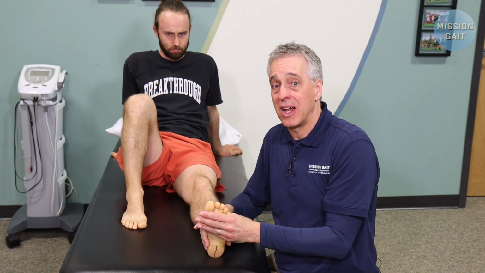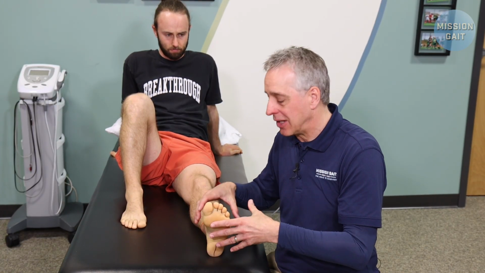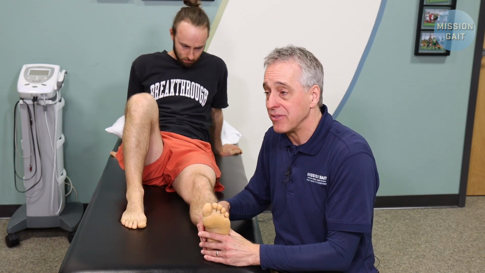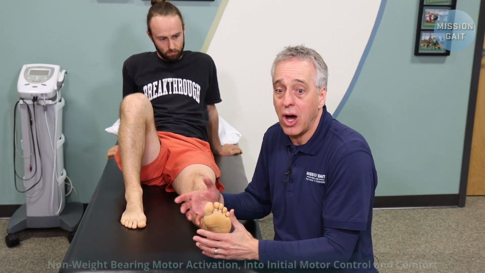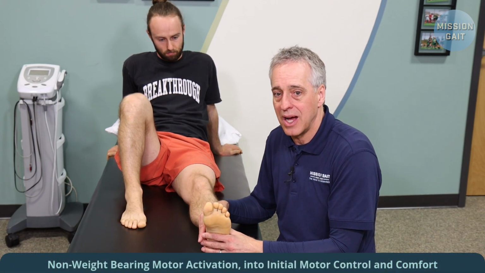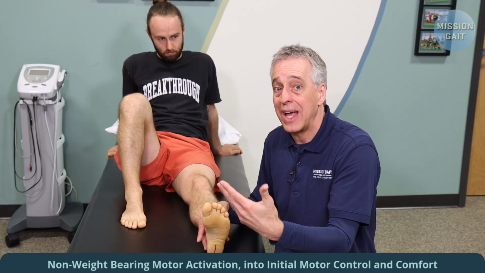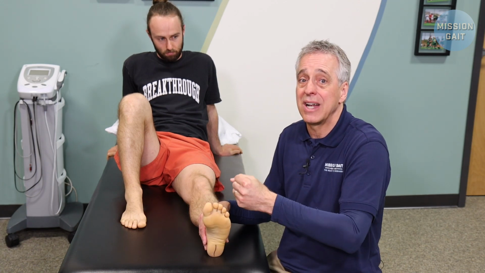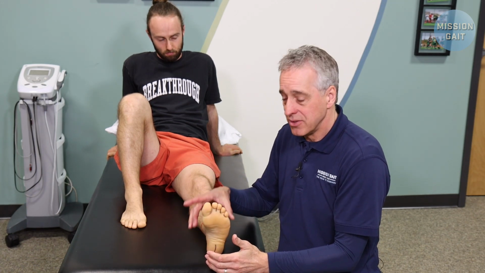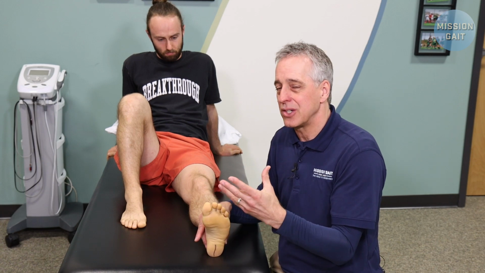All right, you'll see we spend a lot of time on soft tissue mobilization and joint mobilization. That's exactly right. We spend a lot of time on the patient with that, especially early on in the process. Over time, you don't have to do as much. But we also want to introduce basic ideas of non-weight bearing, if that's what they are at this point in time, motor activation into initial motor control, and comfort. In other words, exercises should actually improve comfort because you're not trying to work hard at this point in time. So really important with the patient is get them to understand I need movement, but you're not trying to cause pain.